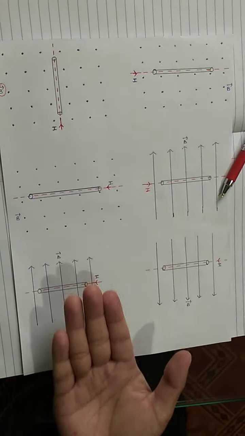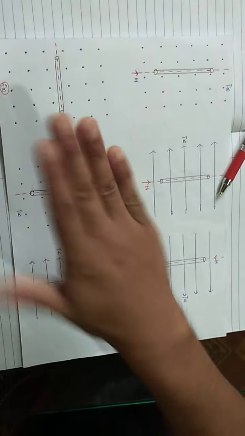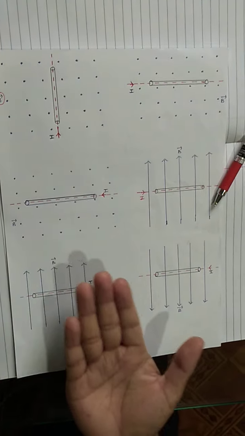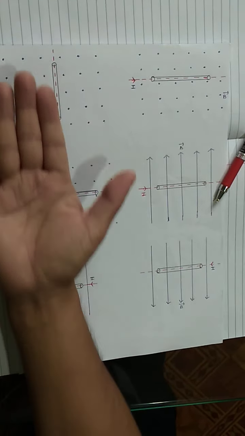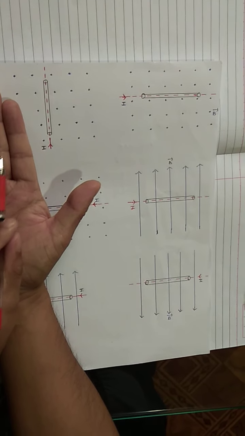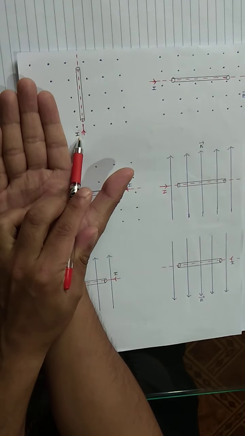Then from here, I will make use of my right hand. You have to adjust your right hand in a proper direction. So from here, I will align my fingers in this direction. This will be the direction in which the fingers are pointing, along the direction of I.